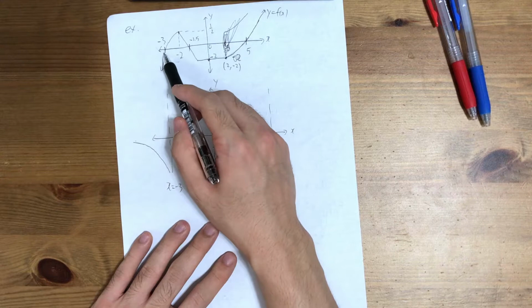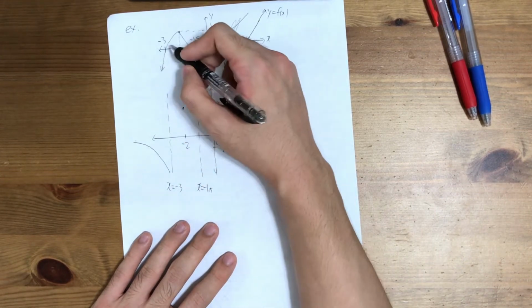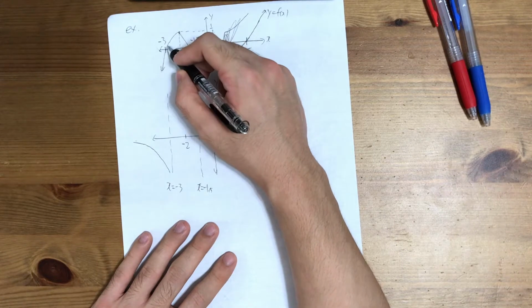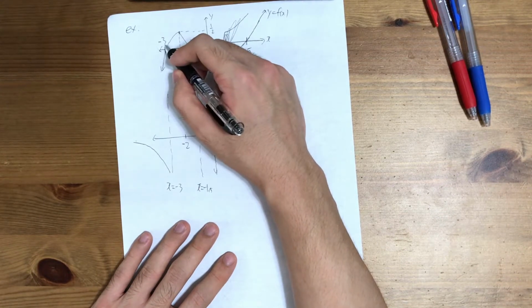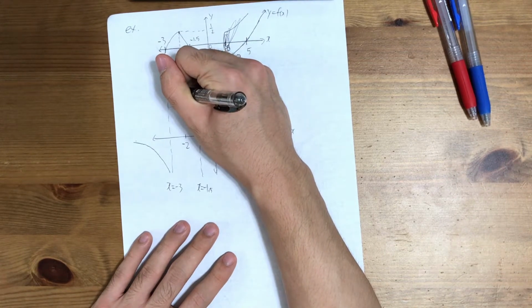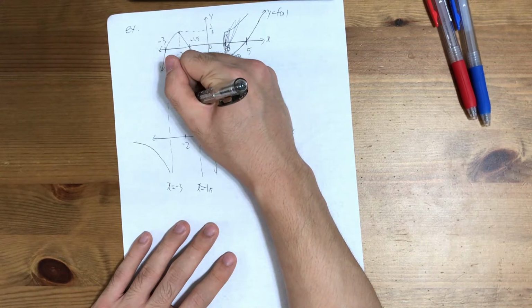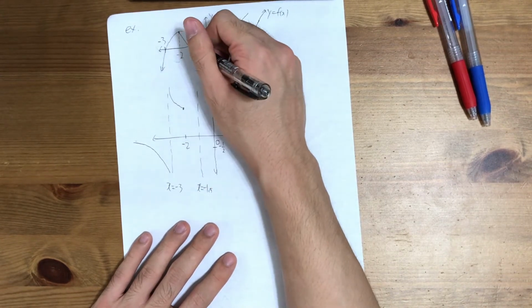But they're all negative, right? So they're still negative. And for this part, as it's close to -3, then in the reciprocal, it will be positive infinity. And then it reaches this point, and also it goes back.